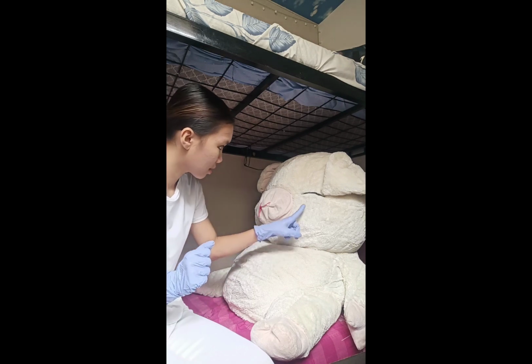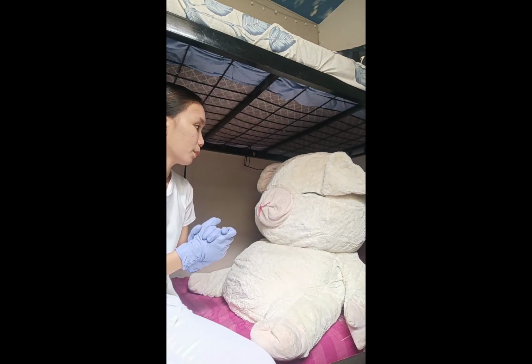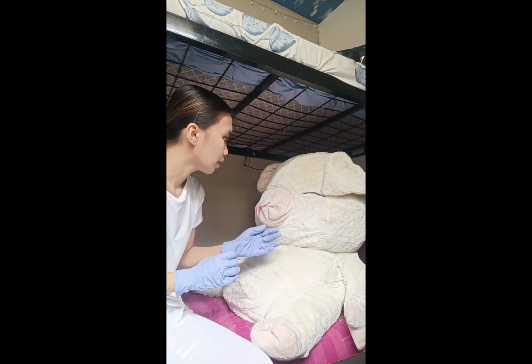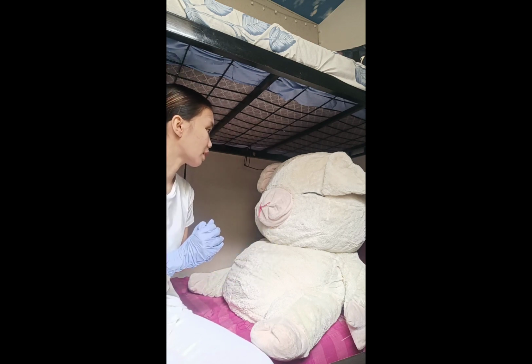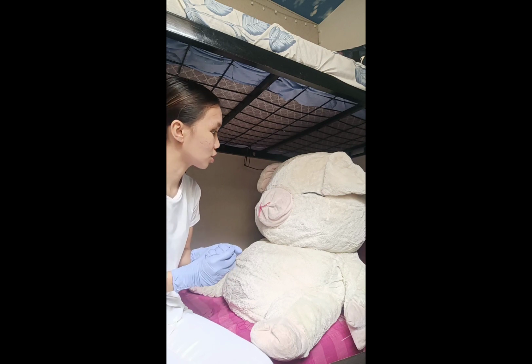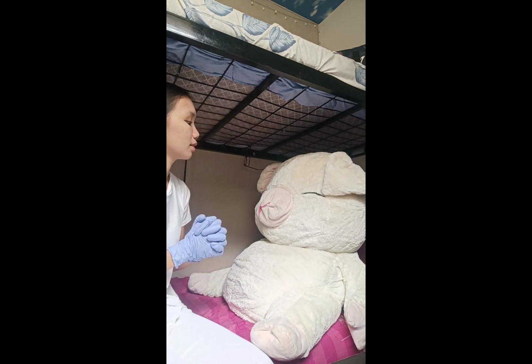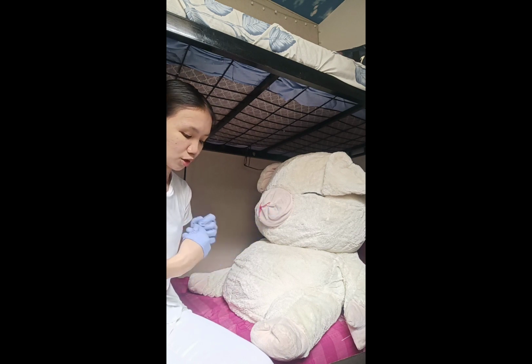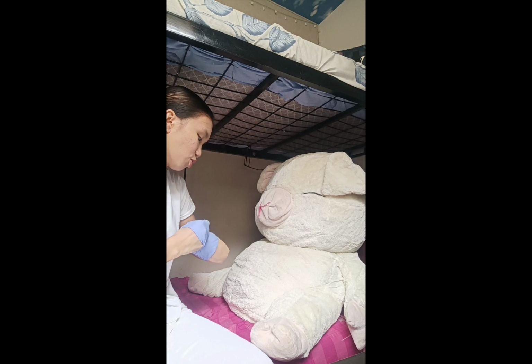Now it is flat and has a black color. May I ask if you have this already since you were born, or this just popped out recently? It's been with you since you were born. Okay. And now let me check for your skin's moisture and temperature using my dorsal surface of my hand.